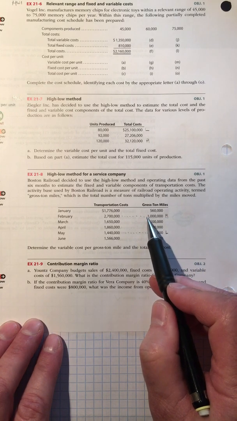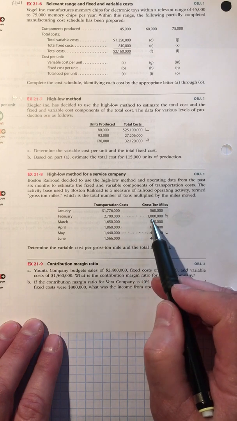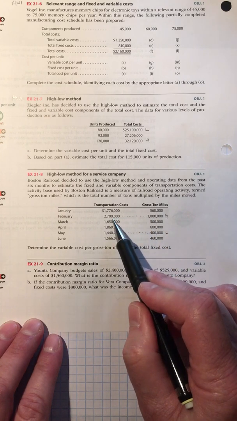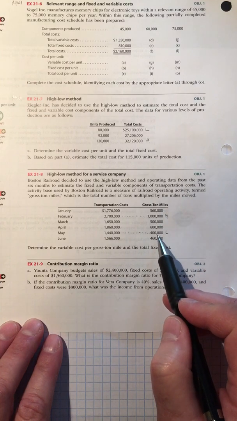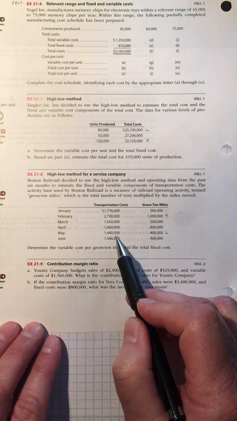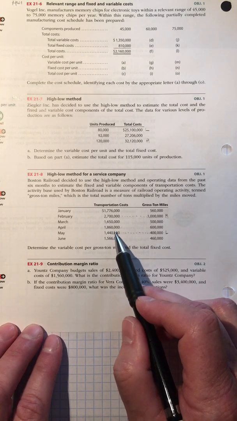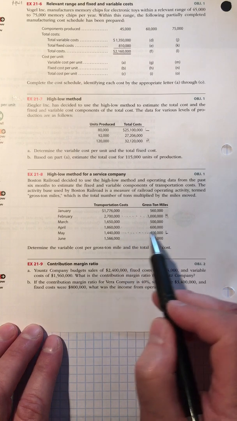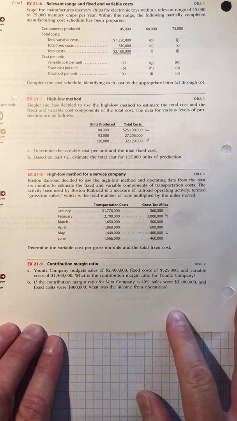And then I followed over here, these dots, looking at the cost associated with that high point, so 2.7 million. Then I look for the low point, that's 400,000. So the low point had a cost of 1,440,000. Now it could be that maybe I have another month that's lower, so I don't want to pick the low cost. I want the cost associated with the low point. That's important. Some students make that mistake.